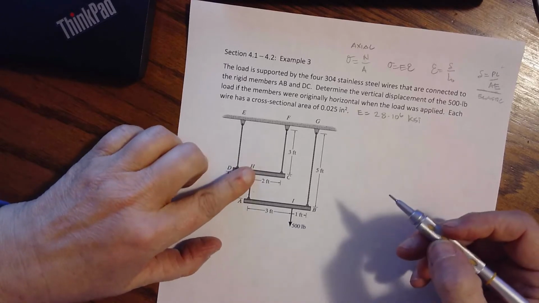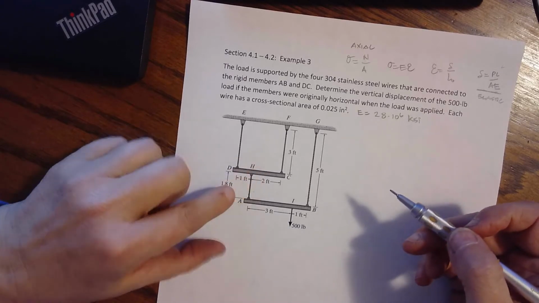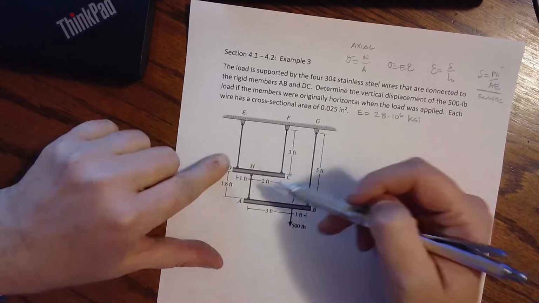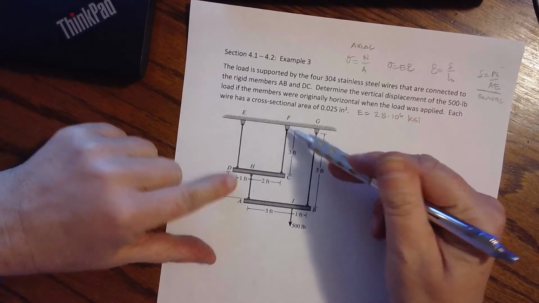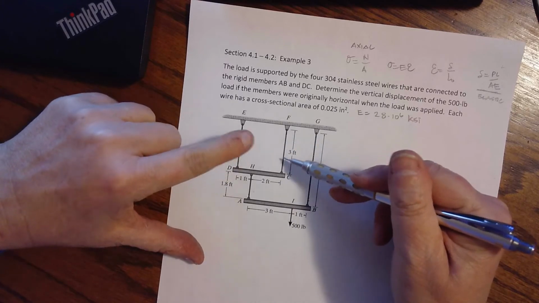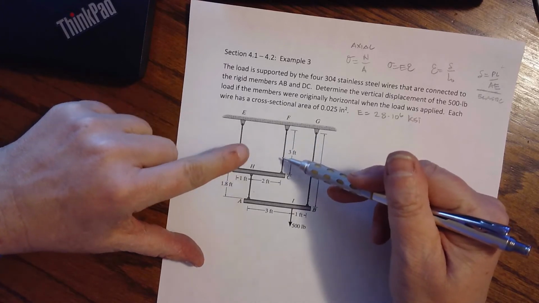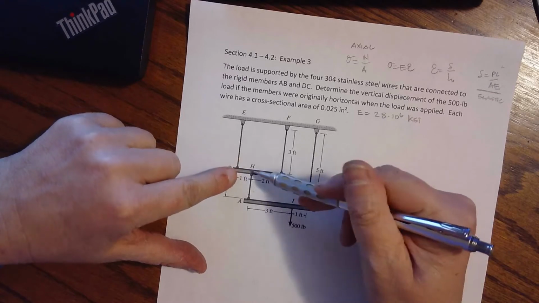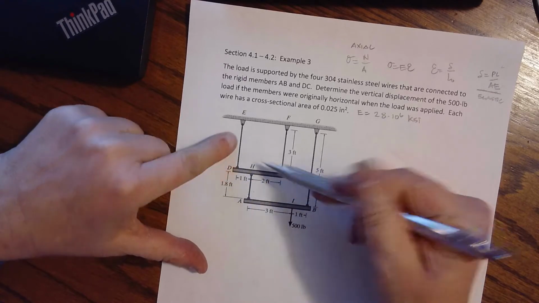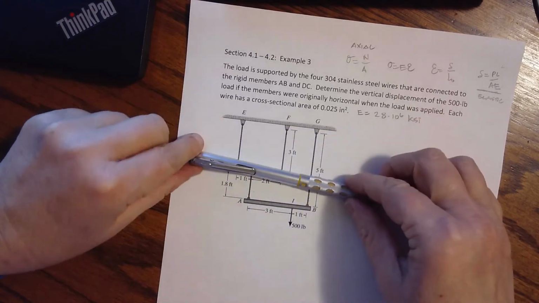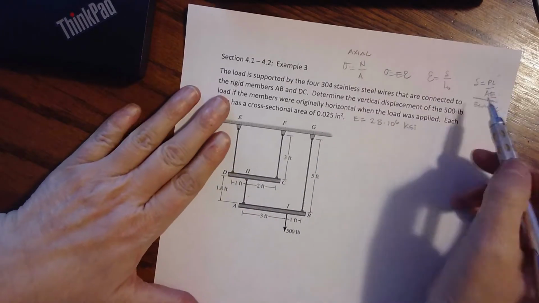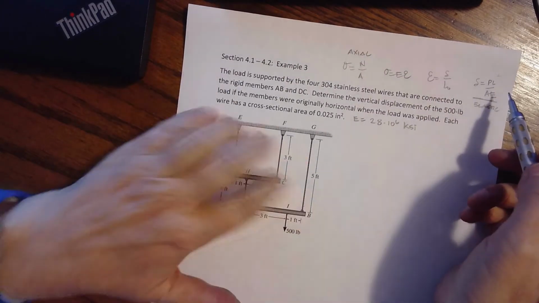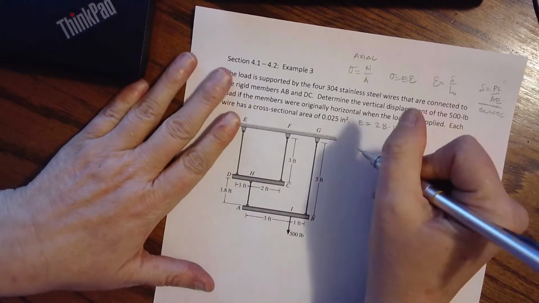So it's going to kind of come down and probably rotate something like that. Now, when I'm looking on this side, I'm pulling closer to DE than I am CF, and these are the exact same wires in terms of length, diameter, and material properties. So my guess is this is going to have the higher force. It's going to want to come down and kind of rotate as such, okay? So the first thing I have to do is discover my equilibrium, what forces are going where.